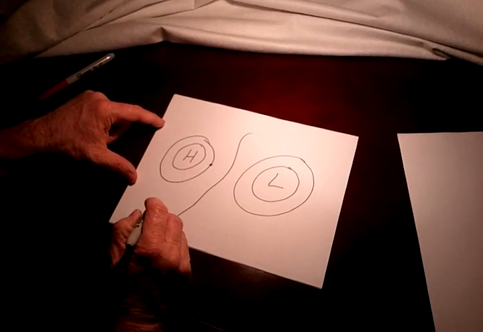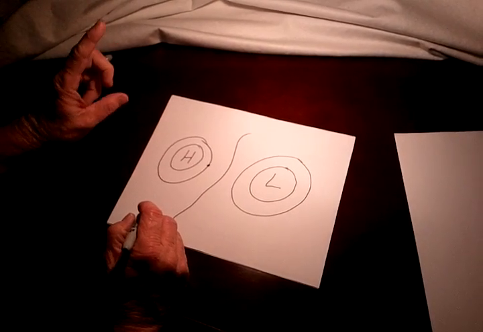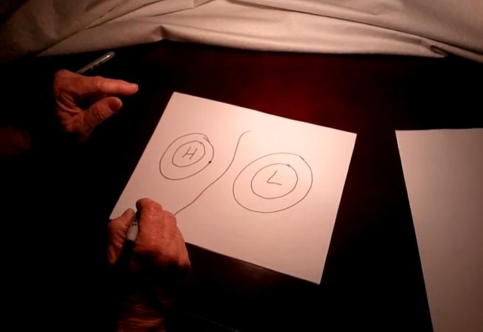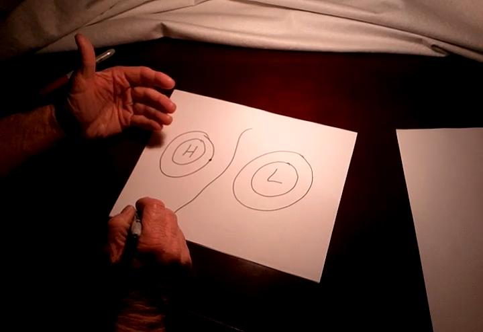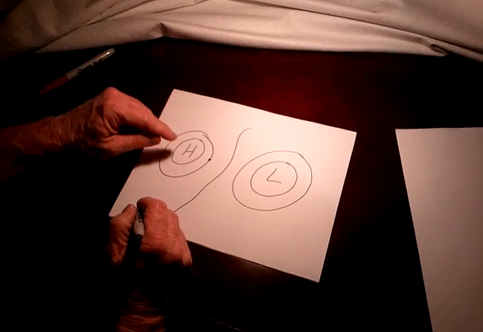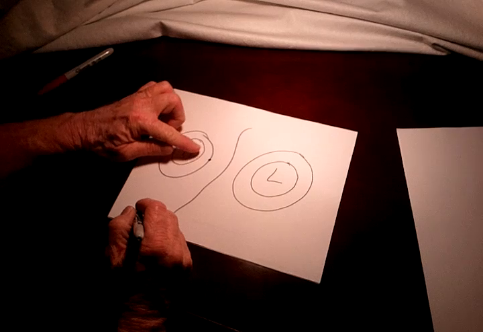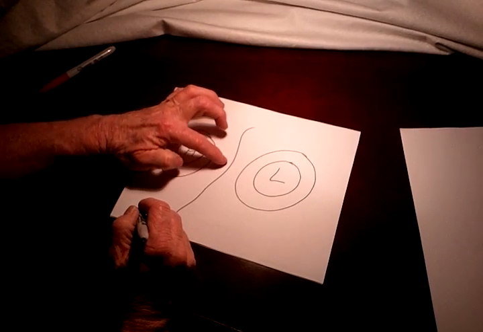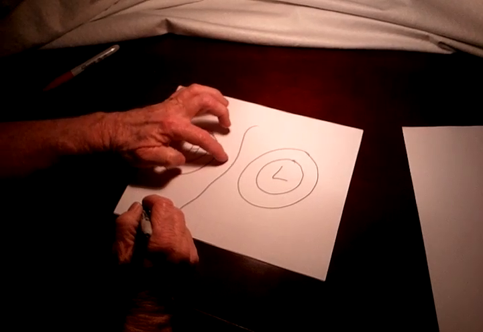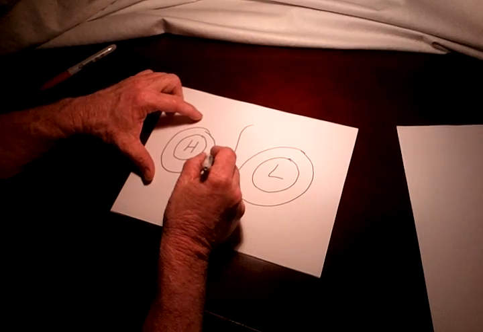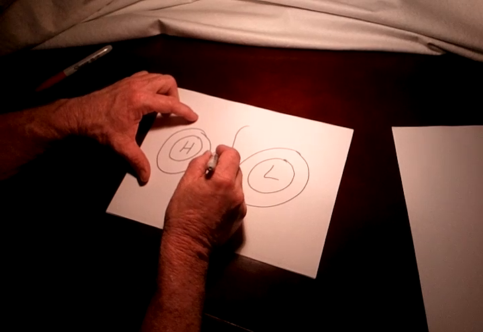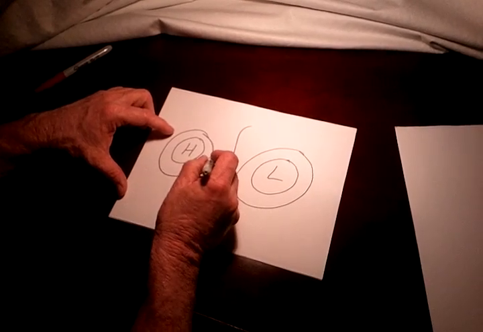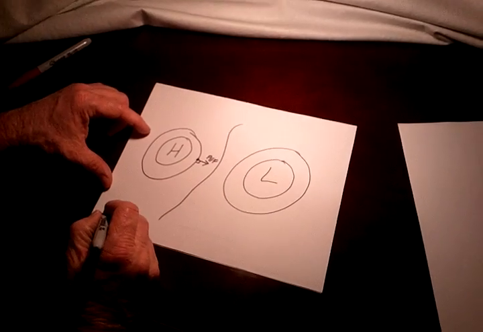Now, if I want to find wind direction at that point, I need to know two things. I need to know which side of this isobar has higher pressure and which side has lower pressure. Obviously, here's a high, so as we work our way out, this side is going to have higher pressure than this. So higher pressure here, lower pressure here. That means the pressure gradient force always goes toward lower pressure, perpendicular to the isobar.